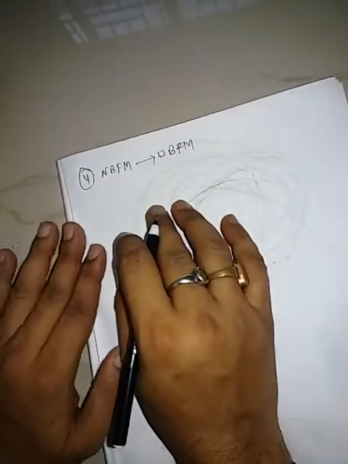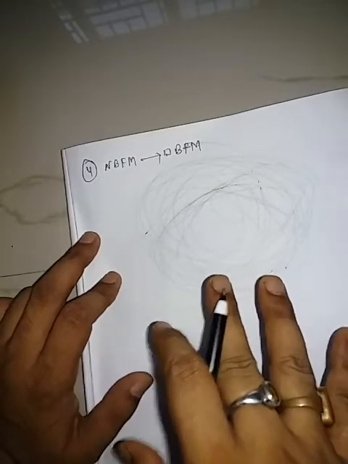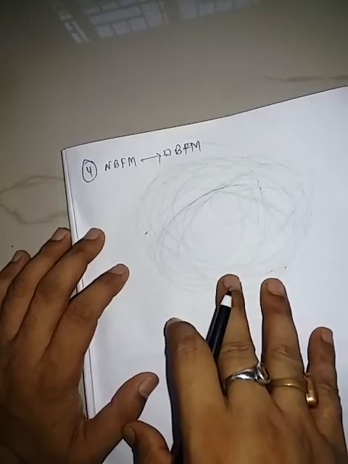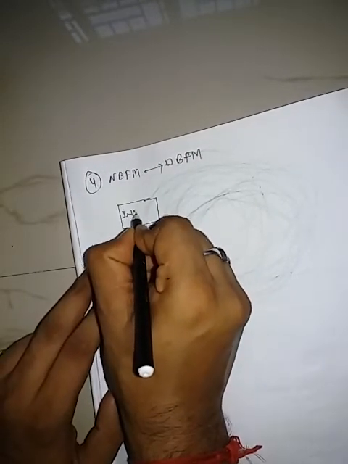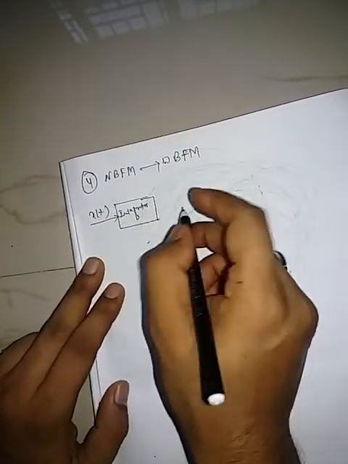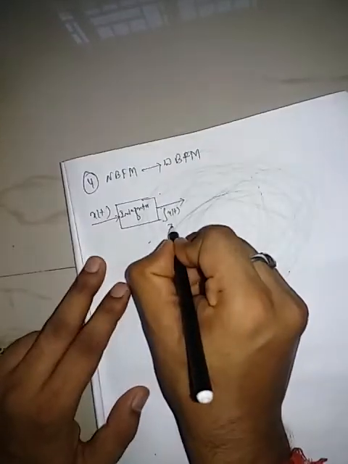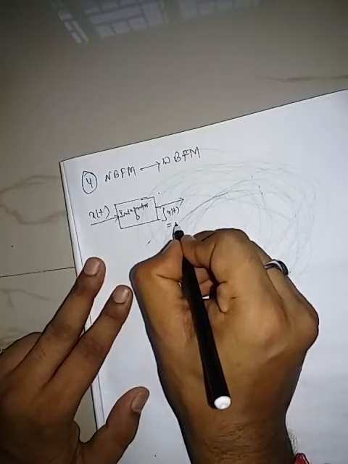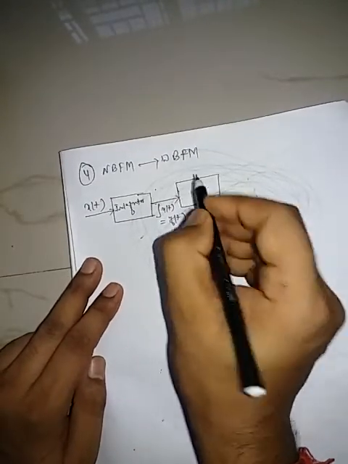The block diagram of the Armstrong method is the same as the block diagram of generation of FM using PM. First, an integrator is used. This is x(t), this is the integrator, and the output of the integrator is the integration of x(t), which we assume is y(t). This feeds the narrow band PM.